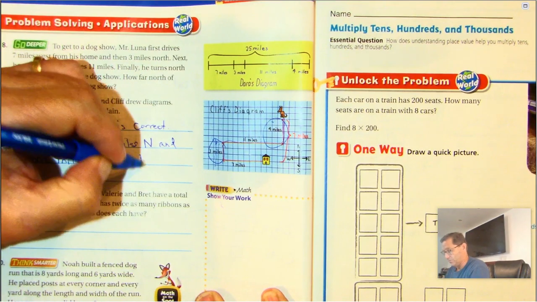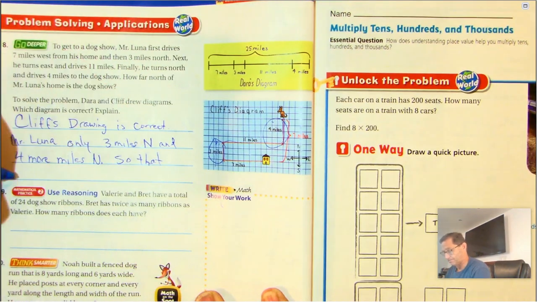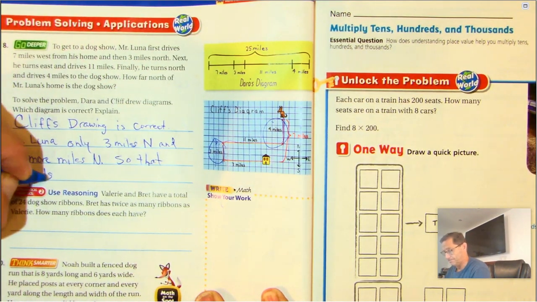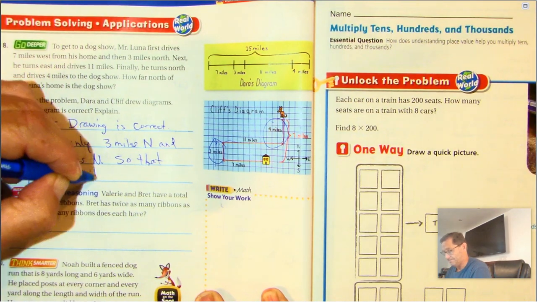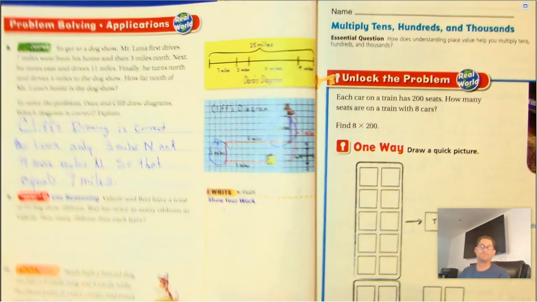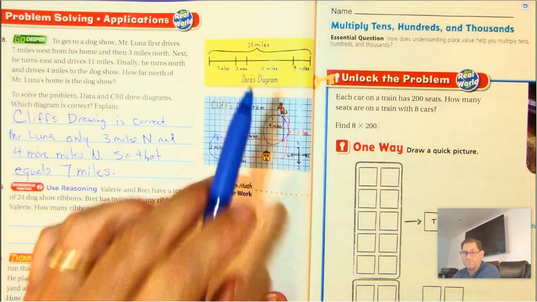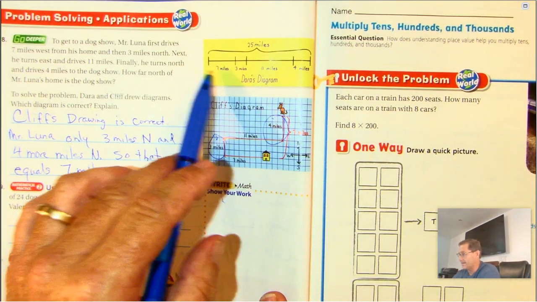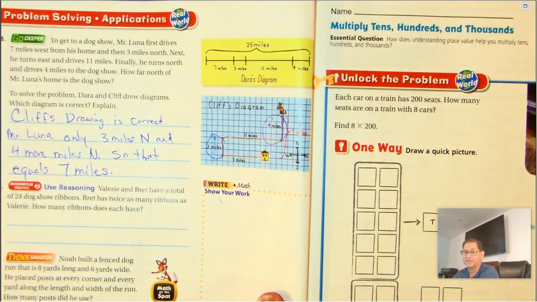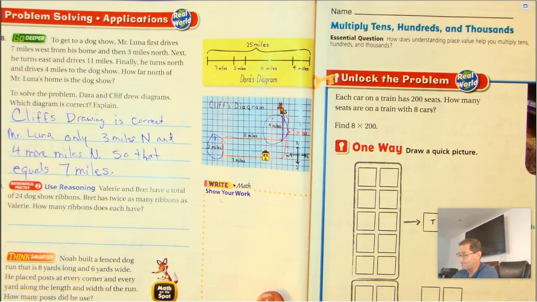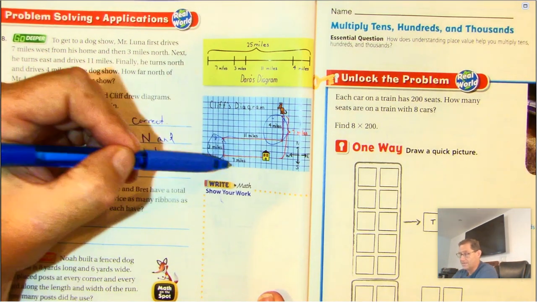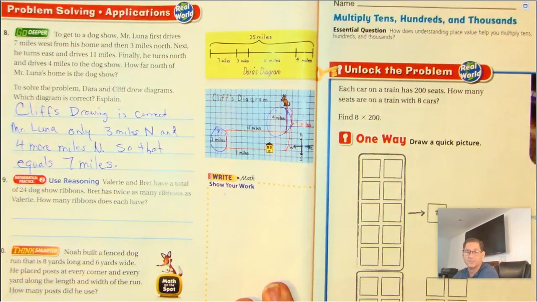So that equals 7 miles. So Dara's diagram would have been right if Mr. Luna had kept going in a straight line the entire time. But he didn't go in a straight line the entire time. The east and the west directions don't have anything to do with our question.